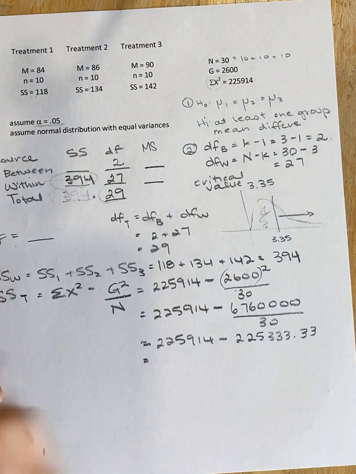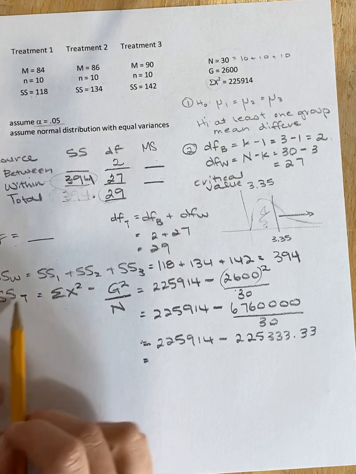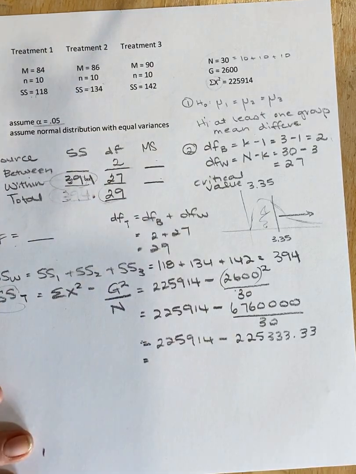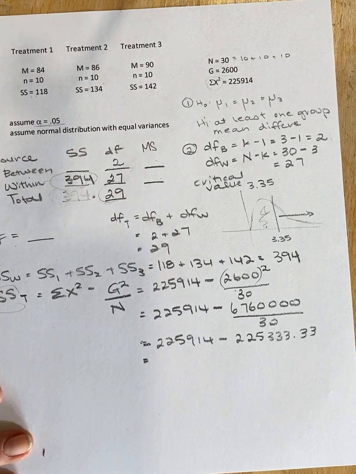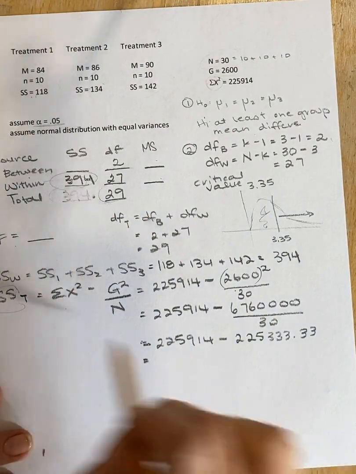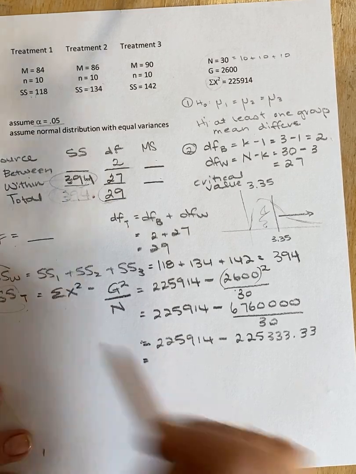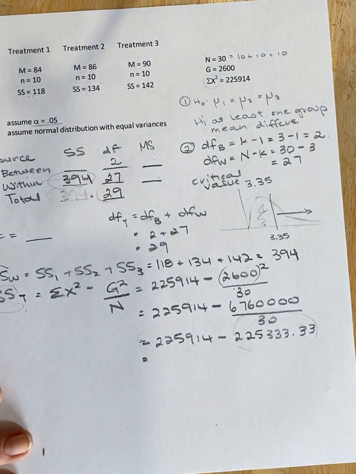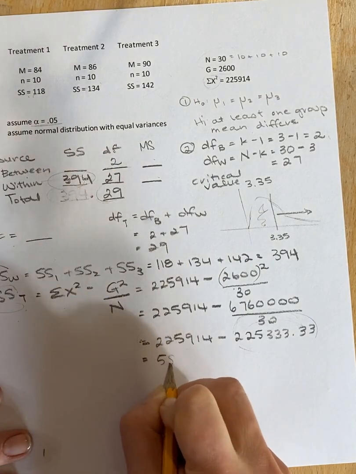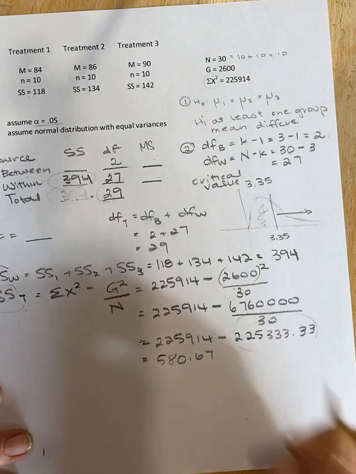I know that this number has to be less than 225,914 because this is a sum of squares. Sums of squares are sums of squared deviation scores. Anytime you square something, it's going to be positive. So I know that this sum of squares needs to be positive, and in order for this to be positive, the number that I'm subtracting has to be smaller than this number. I get 580.67.